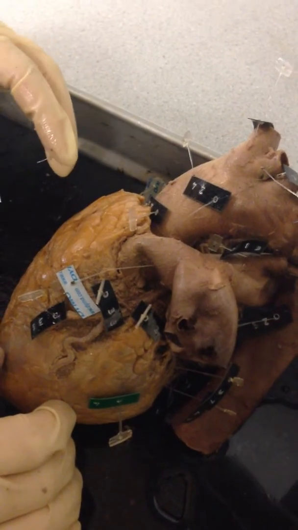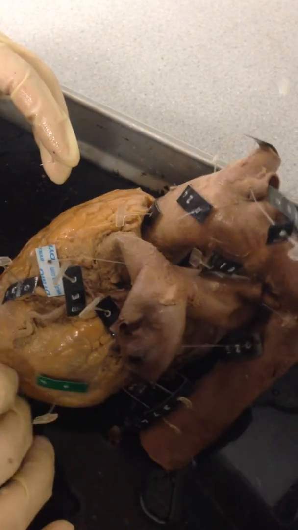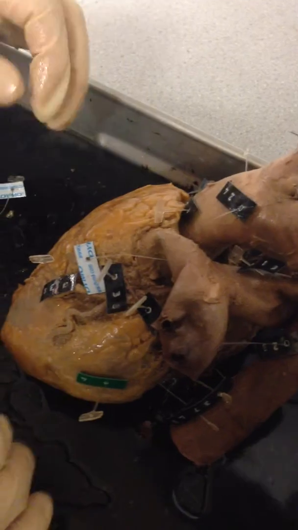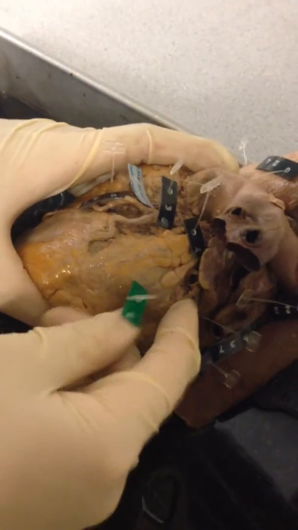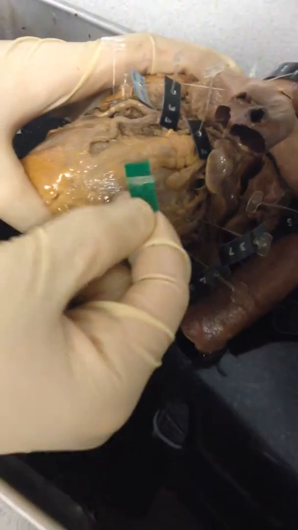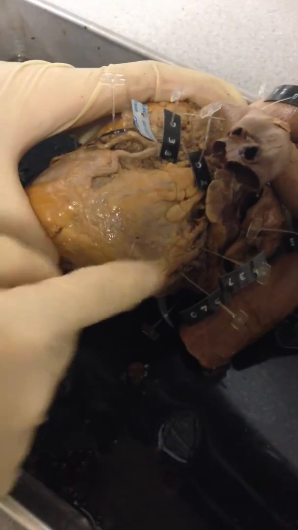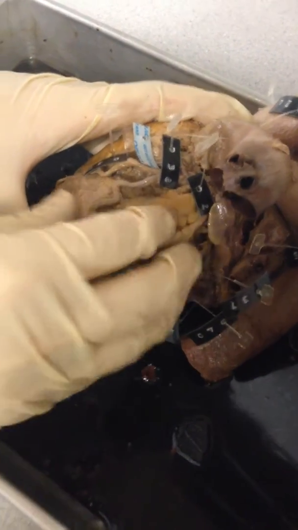Okay, so then we're going to move into a layer. Visceral pericardium or epicardium is the same thing. It's got this different color right here. It's the epicardium or the visceral pericardium. So it's the outermost layer of the heart.